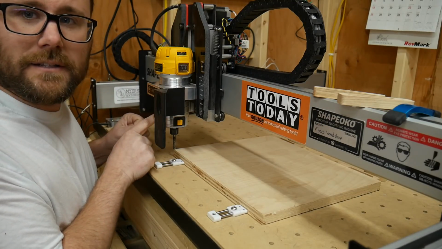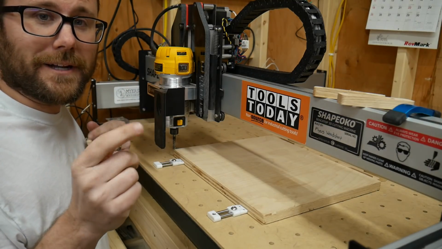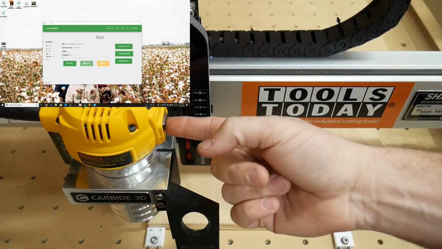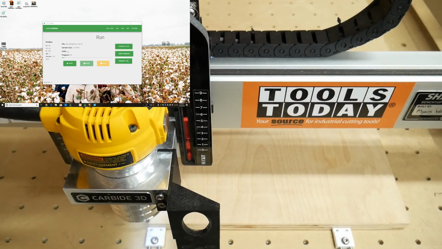But let's go ahead and start the cut. Here's hoping we did it right. Alright guys, here we go. We're on run. We got our DeWalt spindle running, as you can hear. We got our correct file running. And we're just going to click start.